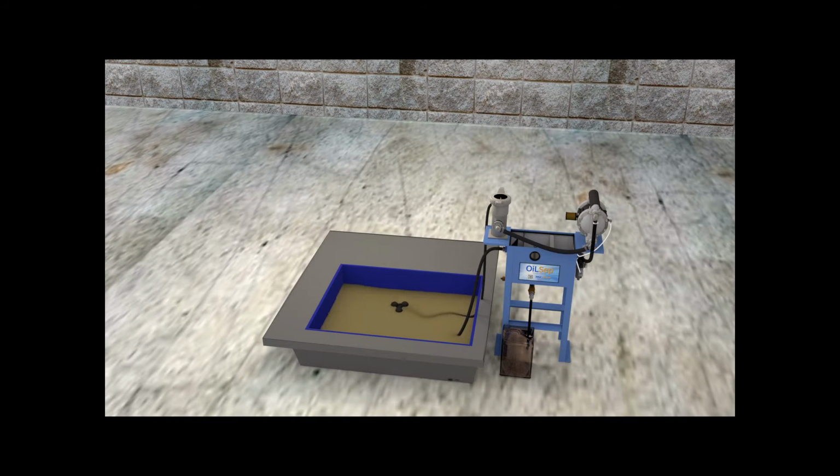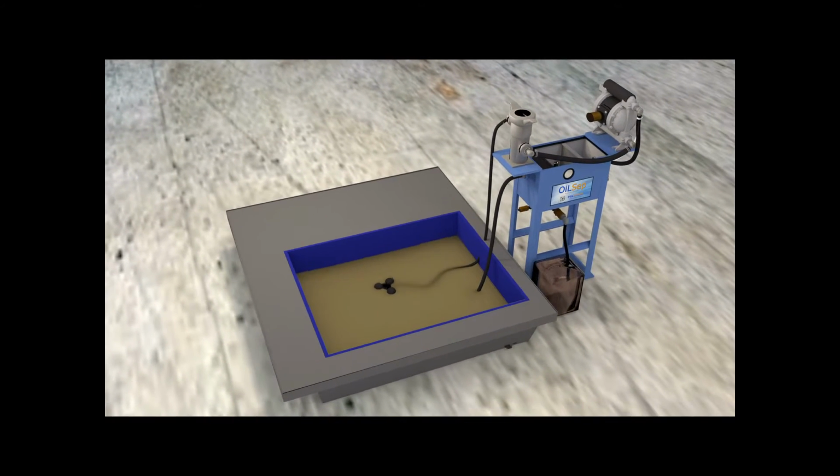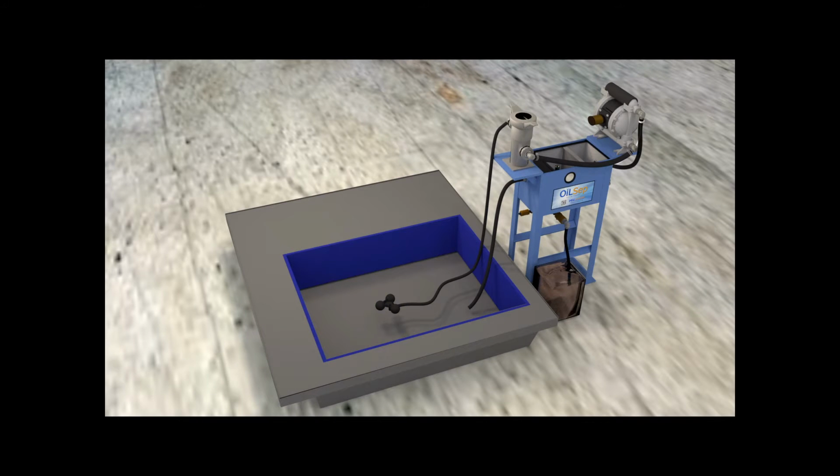The operation and function of the Oilsep Tramp Oil Separator is simple. The Oilsep is supplied standard with an onboard air diaphragm pump, filter regulator, flow control valve, and a floating suction that continually pulls coolant and tramp oil mixture from the top of the machine tool coolant or parts washer sump.